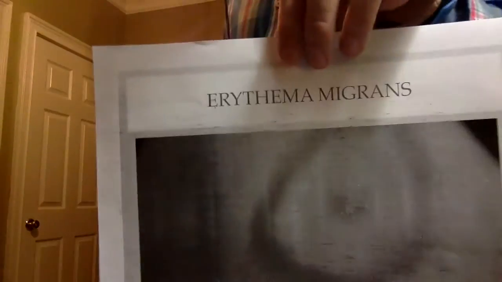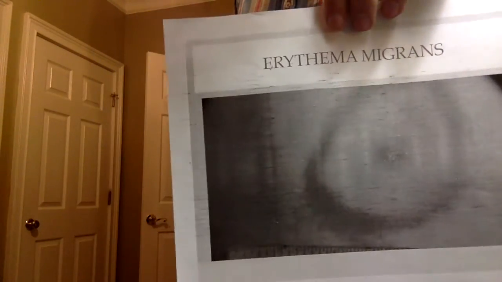In 70 to 80% of the cases, a classic erythema migrans rash appears at the tick bite. This rash resembles a bullseye. And the picture I have, it's not very clear, but it's a picture of the rash on someone's shoulder, and it looks exactly like a bullseye. And that's the first sign that somebody has Lyme disease. It usually appears from 3 to 30 days after the tick bite.